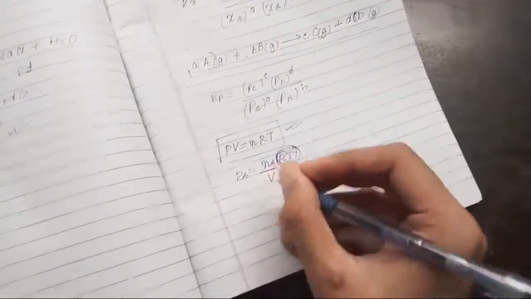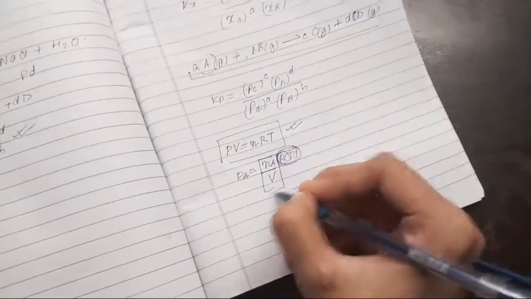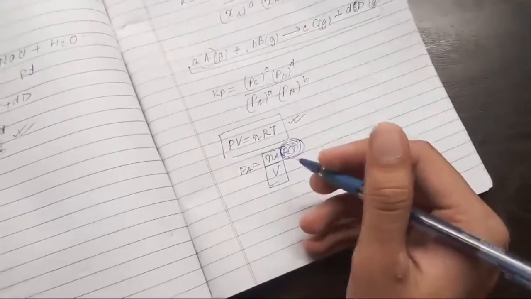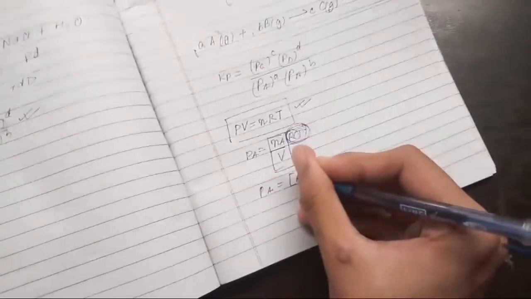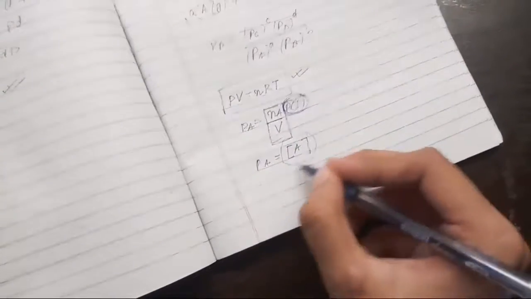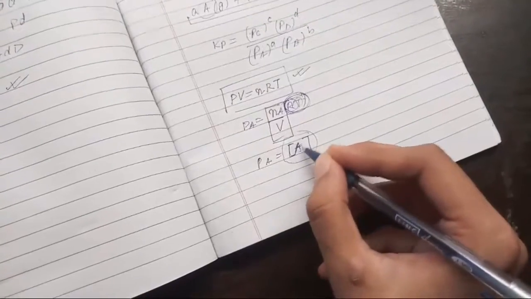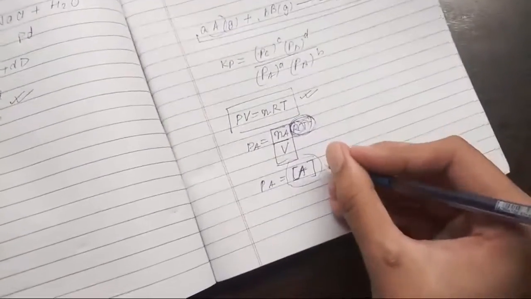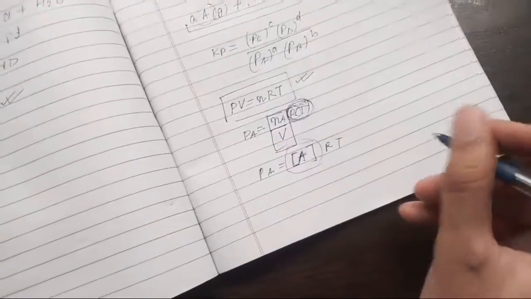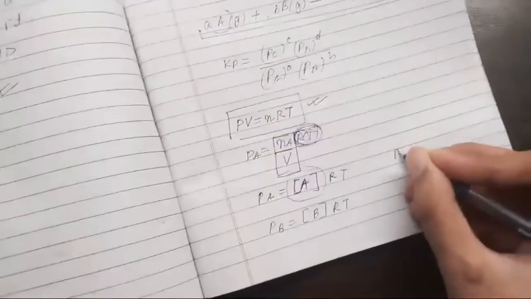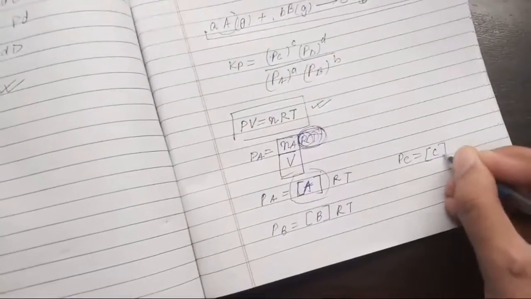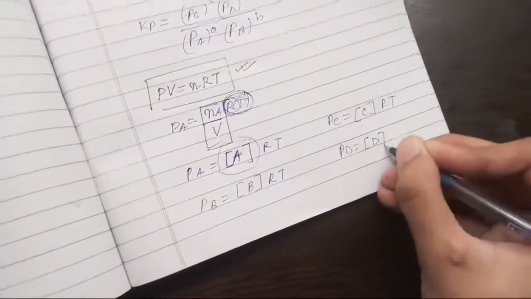As you can see, NA by V is nothing else but molarity, basically concentration. So we can write PA as the concentration of A, written with big brackets, times RT. Similarly, PB is concentration of B times RT, PC is concentration of C times RT, PD is concentration of D times RT.